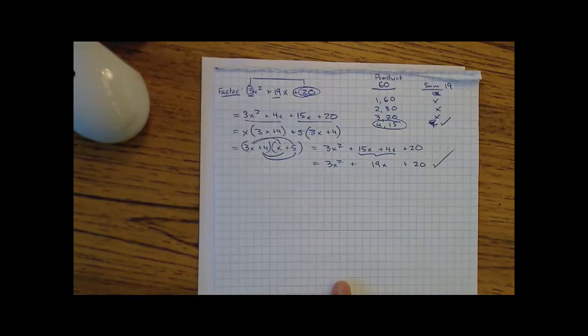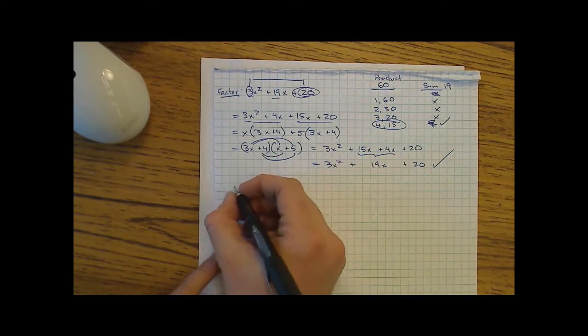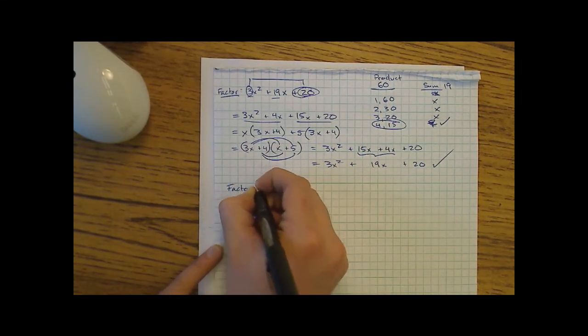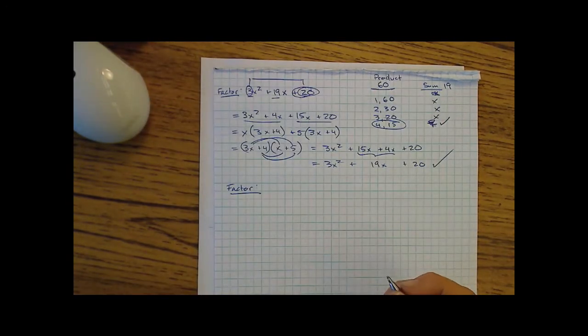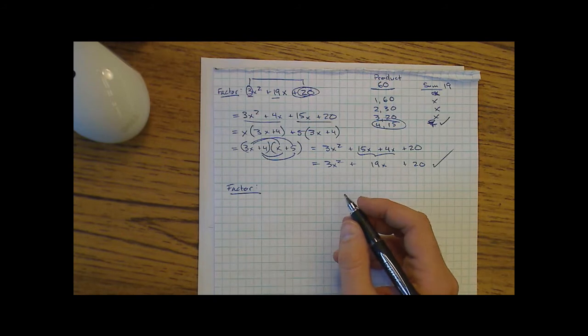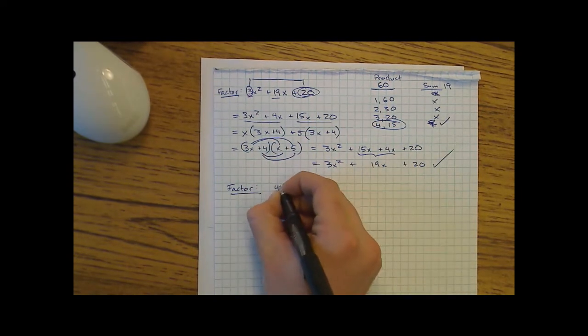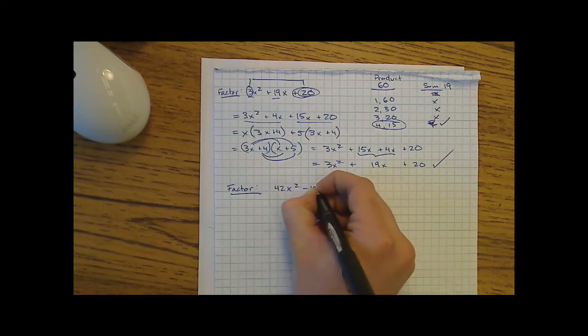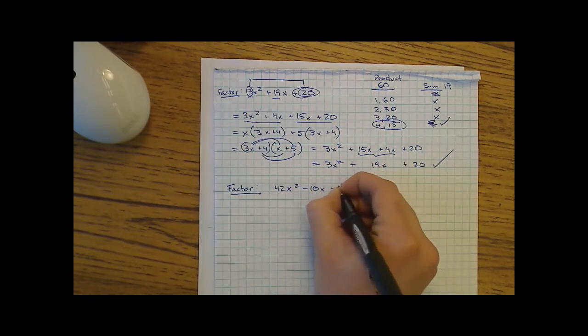Here's another example. Say I was going to factor... Actually, in this example, I'm going to make this problem a little bit trickier. So I'm going to make this problem kind of the hardest kind of problem that you could see. 42x squared minus 10x minus 8.